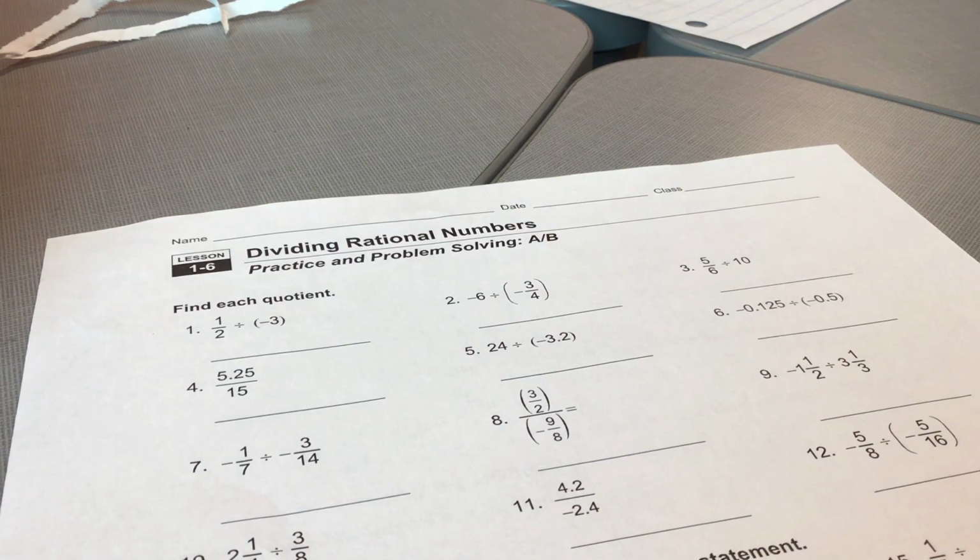All right, guys, this is part 2 of the assignment for the week on dividing rational numbers. Make sure you are referencing your dividing rational numbers notes. I'm going to complete the evens along with you. You need to do the odds on your own, okay?